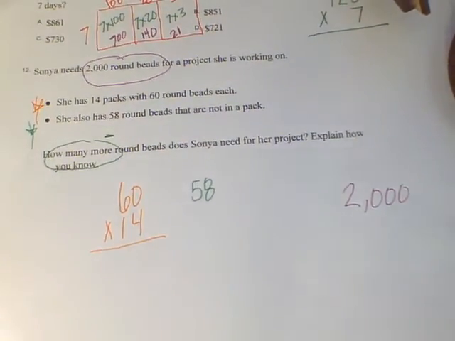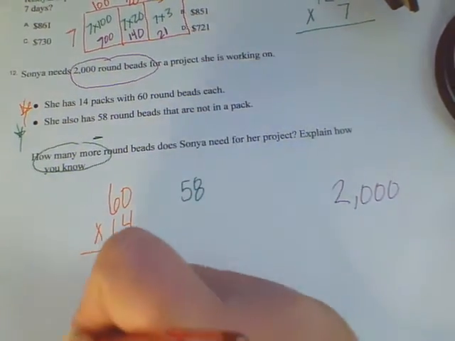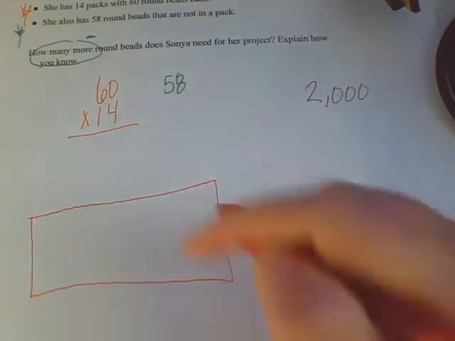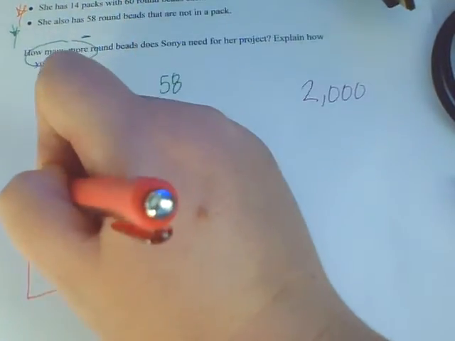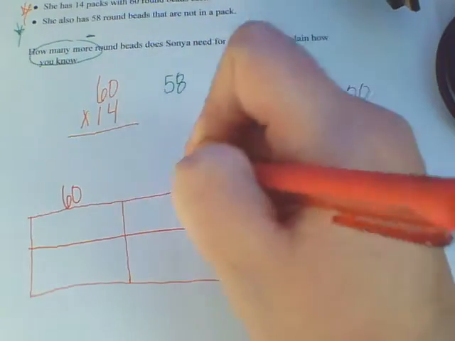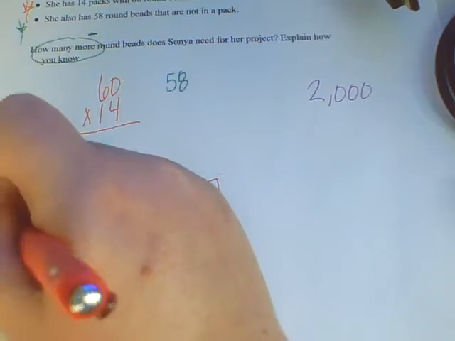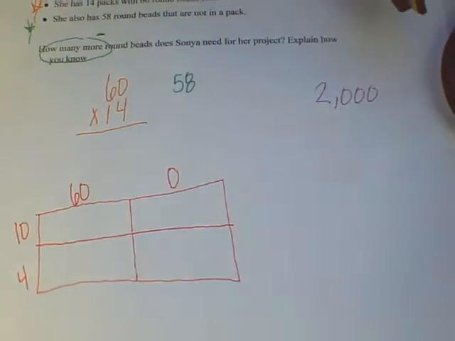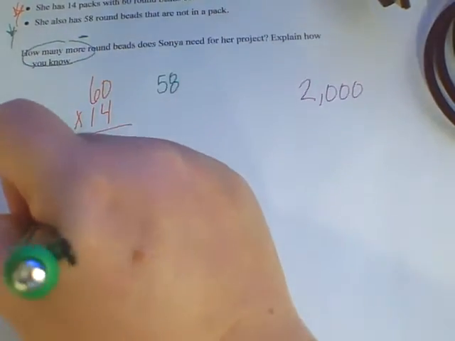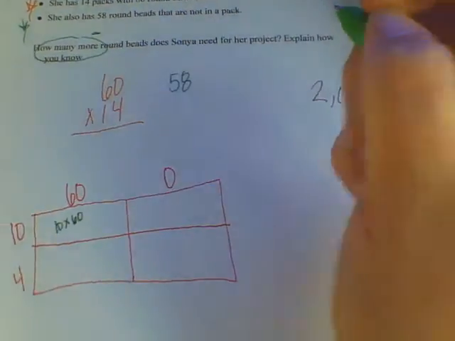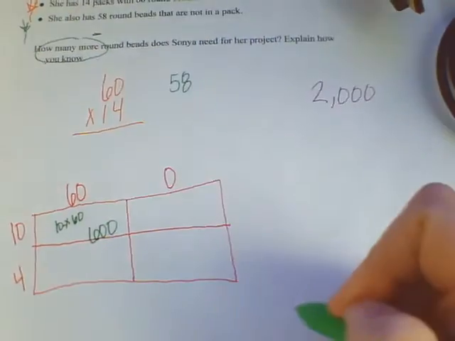Well, this is a big problem. I have to do 60 times 14. So I know I have 6 tens, which is 60, and 0 ones. I have 1 ten, which is 10, and 4 ones. So I know that I'm going to have 10 times 60, which 1 times 6 is 6, and then I add my 2 zeros.